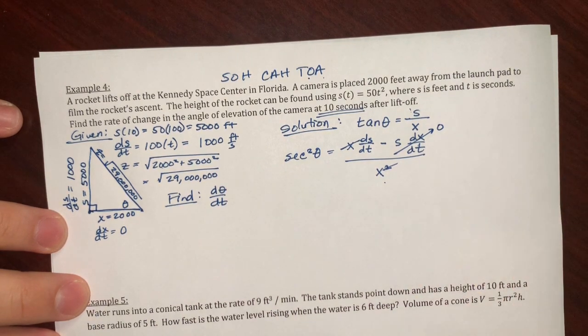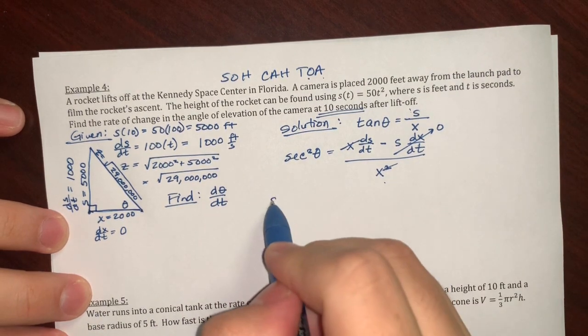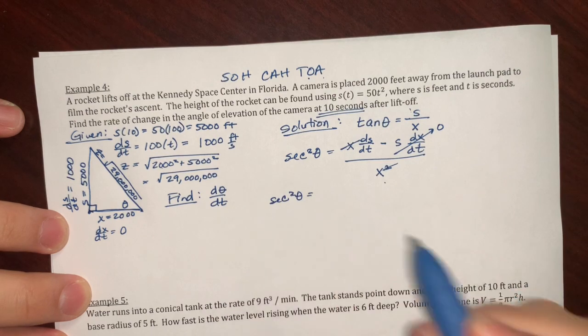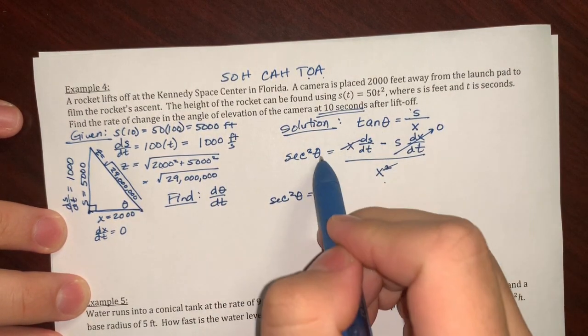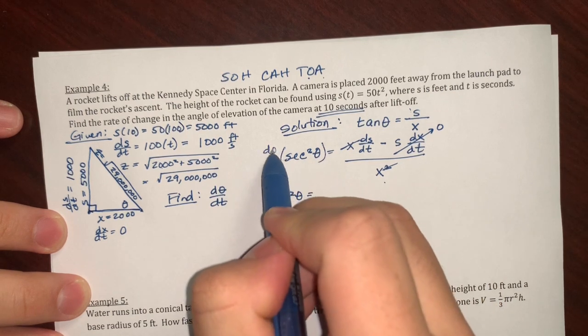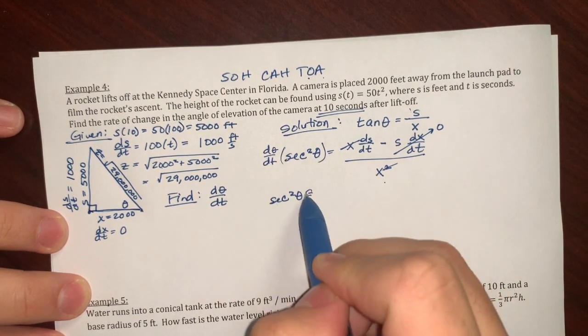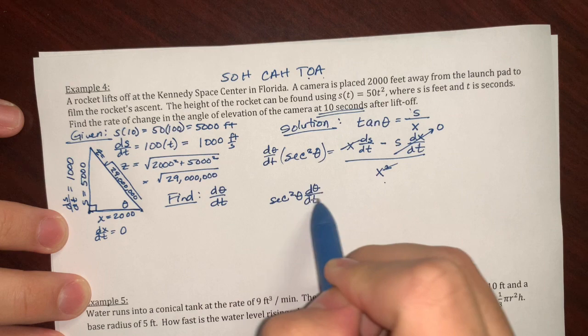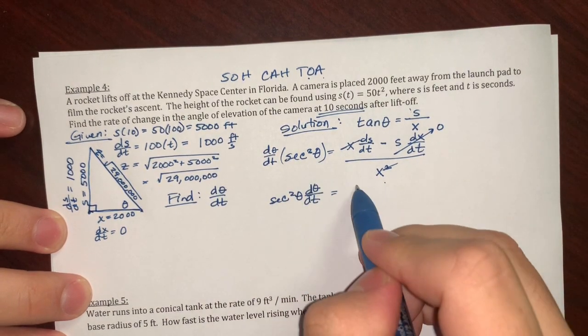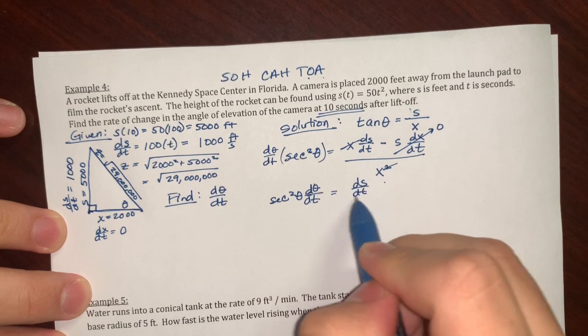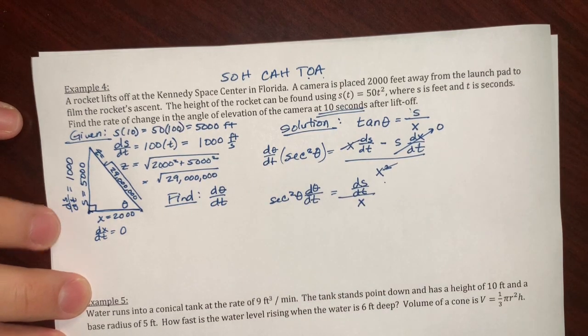So I'm going to rewrite it. Secant squared of theta, oh whoops, I forgot. The derivative of tangent theta is secant squared of theta times d theta over dt. My bad, because theta is a variable. So this is equal to ds over dt divided by x.